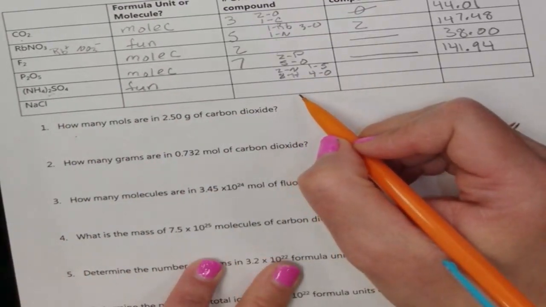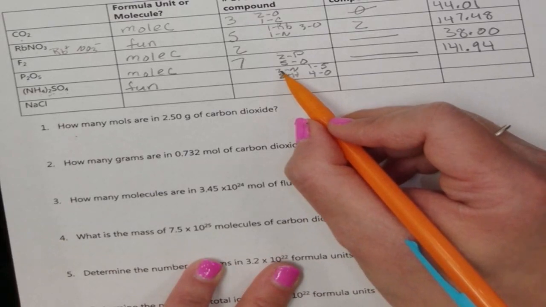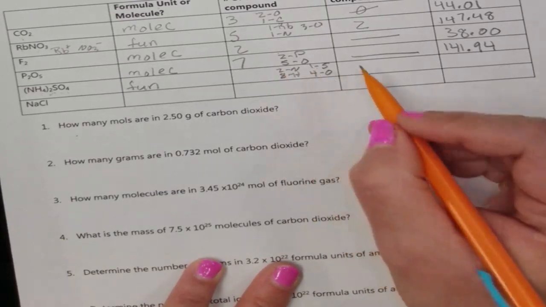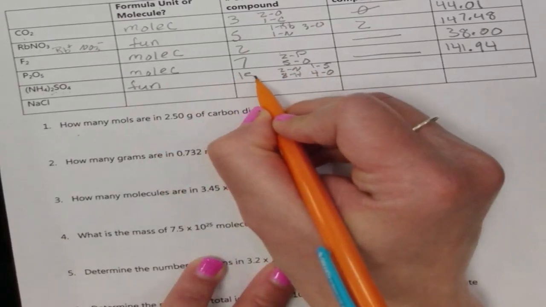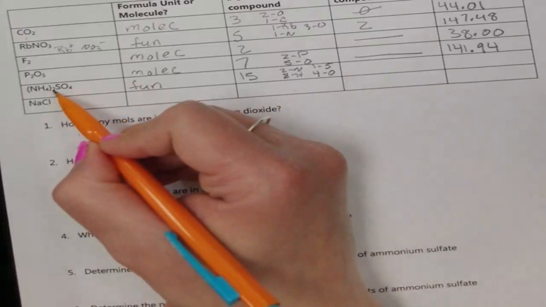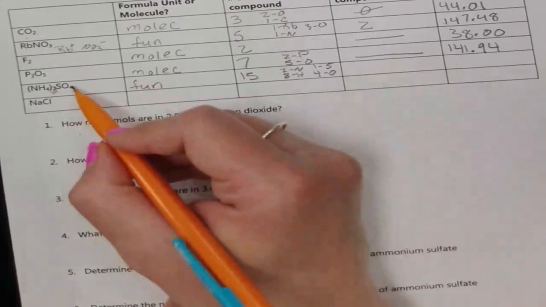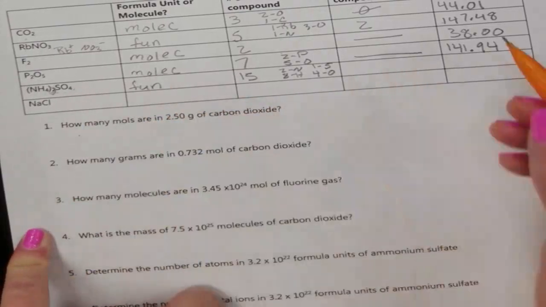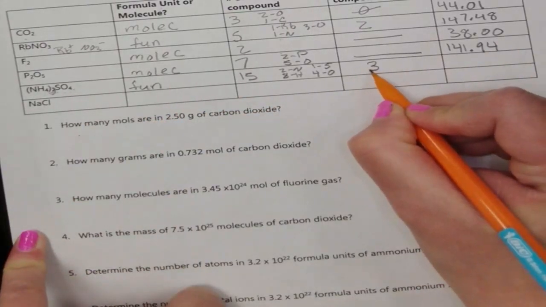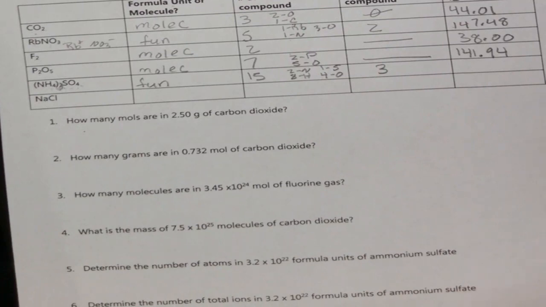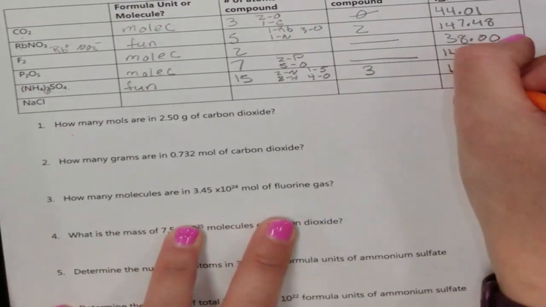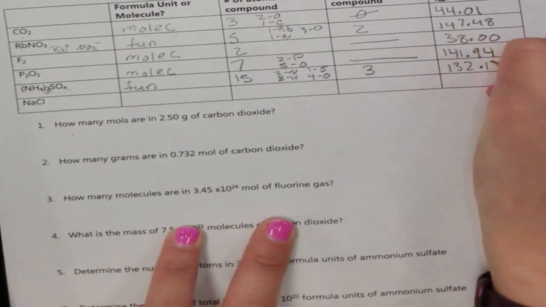So how many total atoms do I have? 8 plus 2 is 10, plus 4 is 14, plus 1 is 15. How many ions? I have 2 NH4s, plus 1 sulfate. That is 3 ions total. And the molar mass is 132.17.